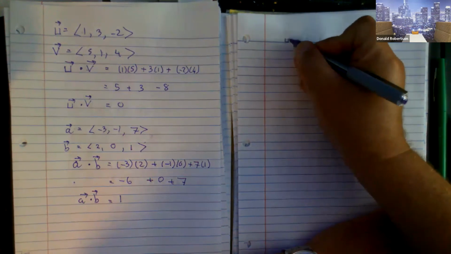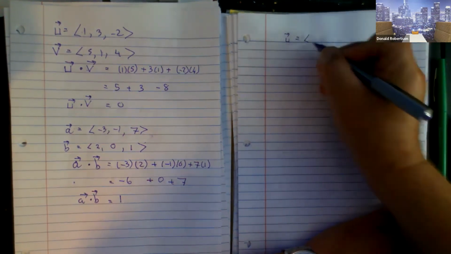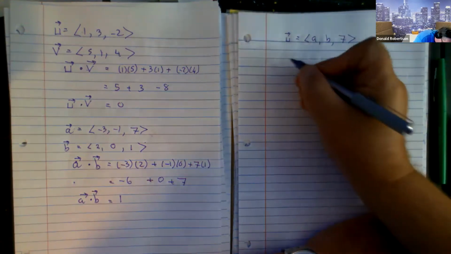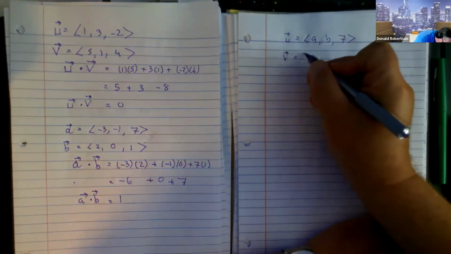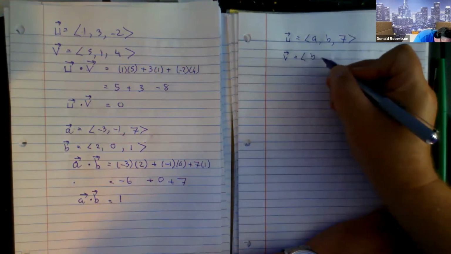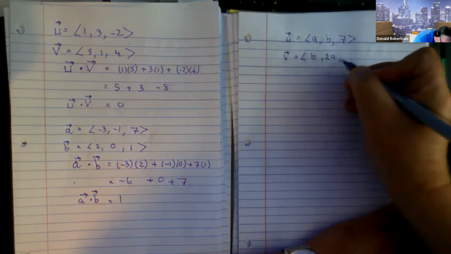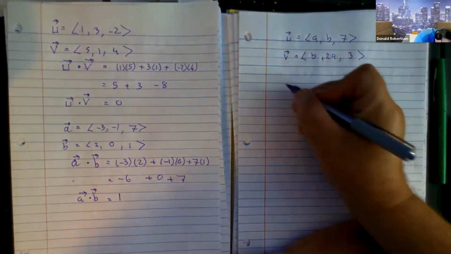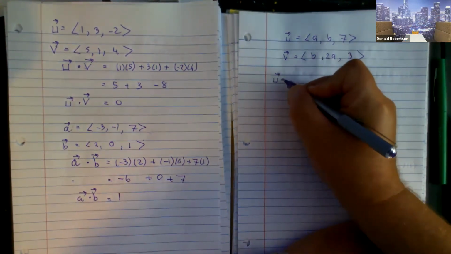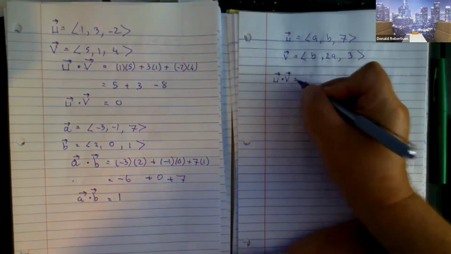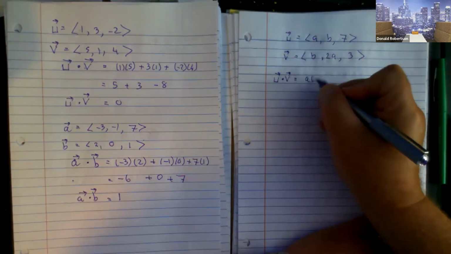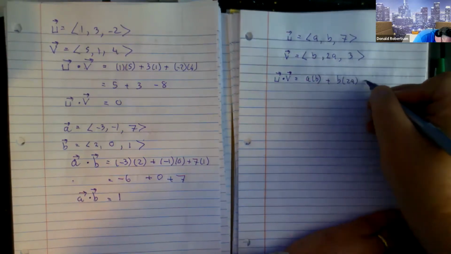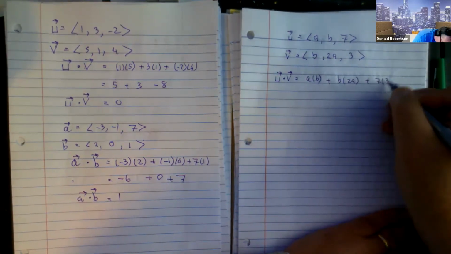Suppose we give you some weird vectors. (A, B, 7) and (B, 2A, 3). If I asked you to calculate the dot product, you would just say A times B plus B times 2A plus 7 times 3.